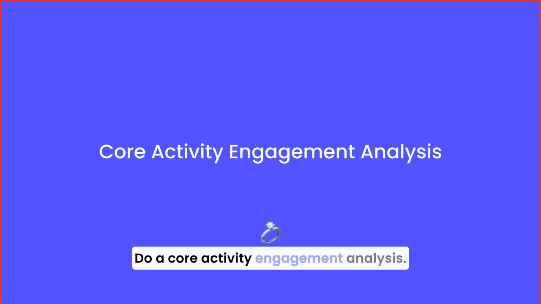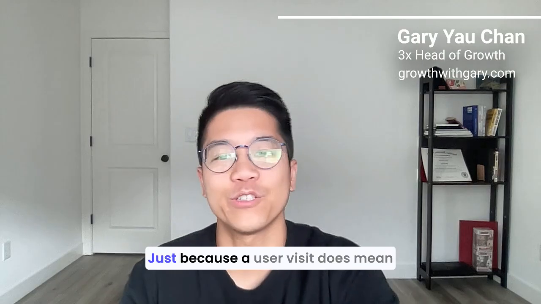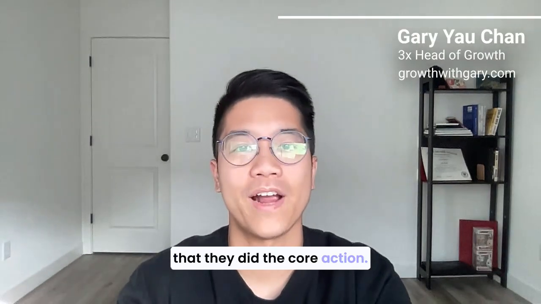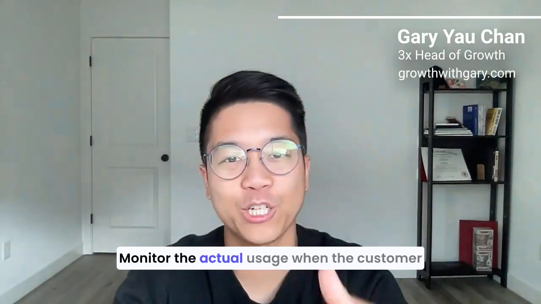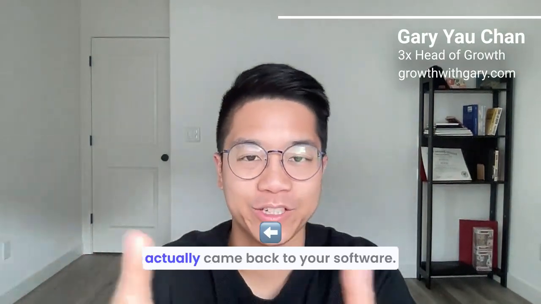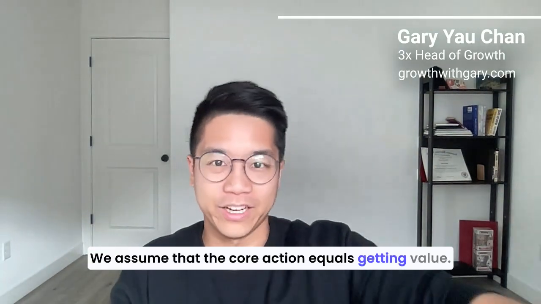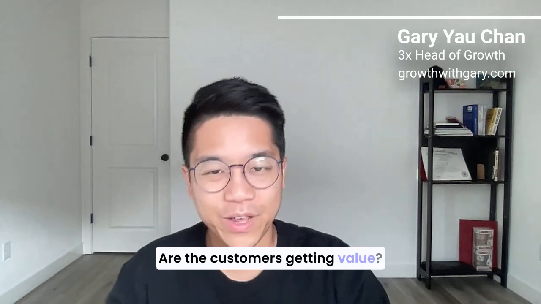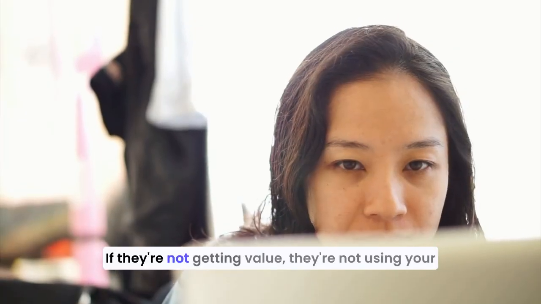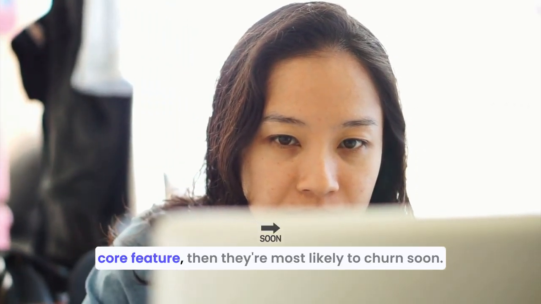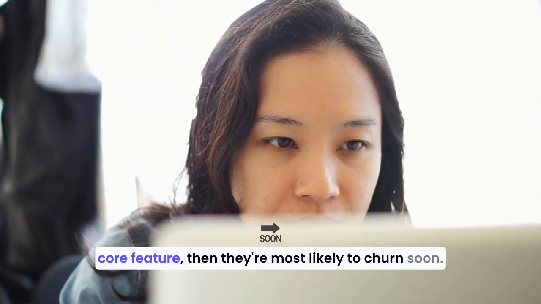Do a core activity engagement analysis. Just because a user visits doesn't mean that they did the core action. Monitor the actual usage when the customer actually came back to your software. We assume that the core action equals getting value. Are the customers getting value? If they're not getting value, they're not using your core feature, then they're most likely to churn soon.